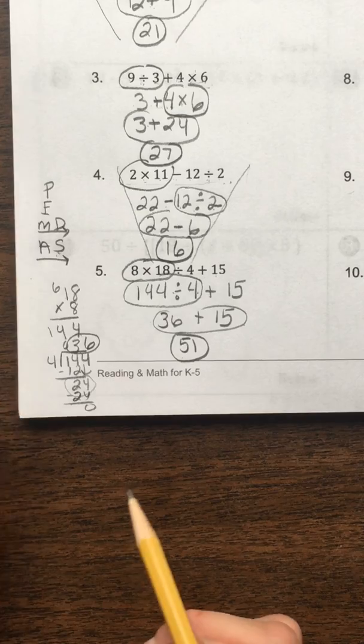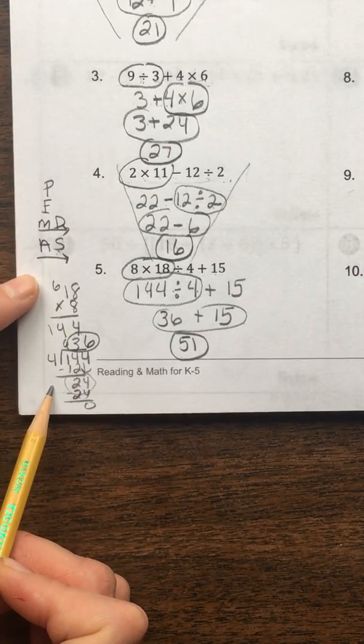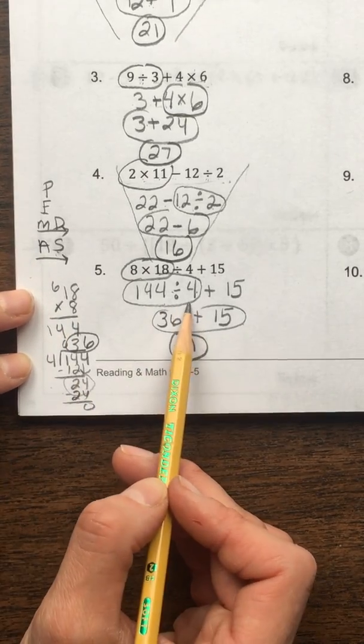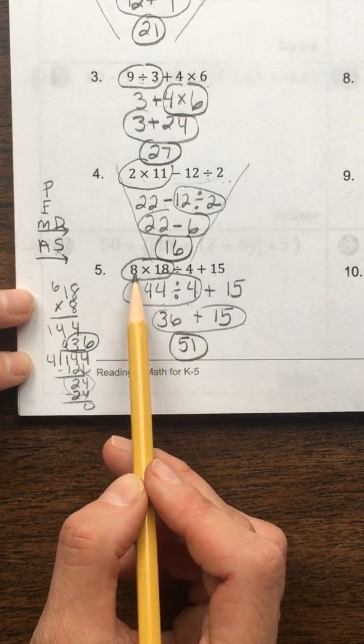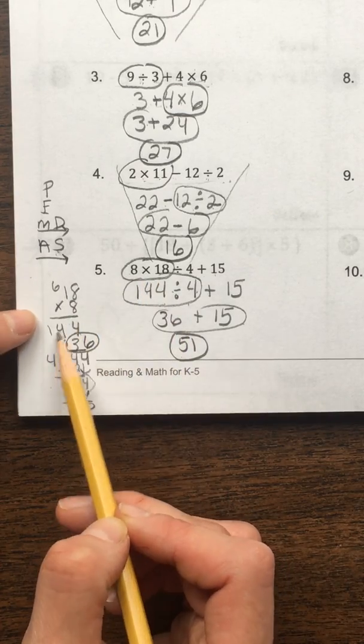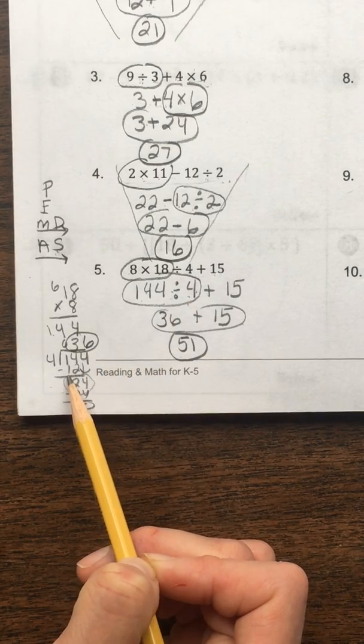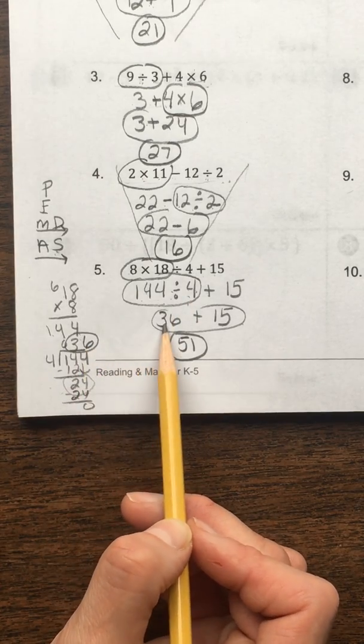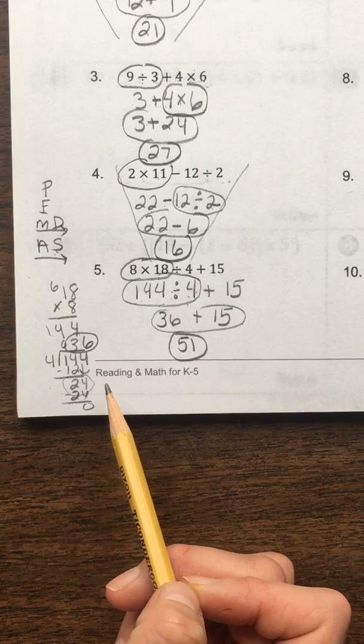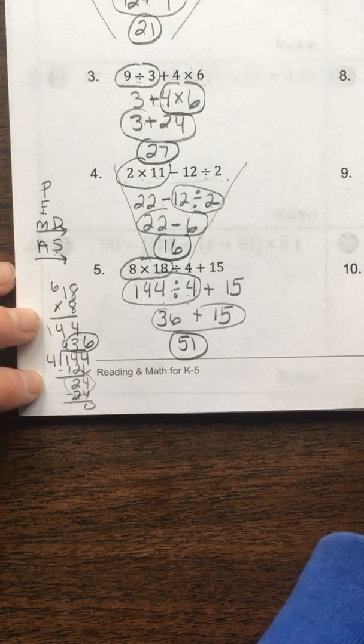My answer was 51. I had to do 2 side problems because as I get with larger numbers, it's not always stuff you can do in your head. So I showed 8 times 18 as a side problem, and I showed 144 divided by 4 as a side problem. And I only wrote the answer into there. Okay, and I came out with 51.